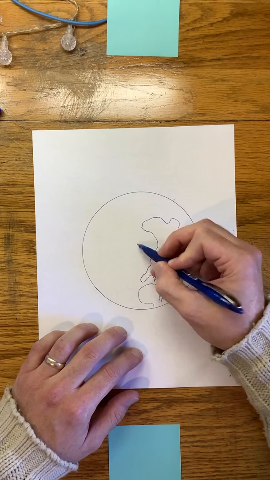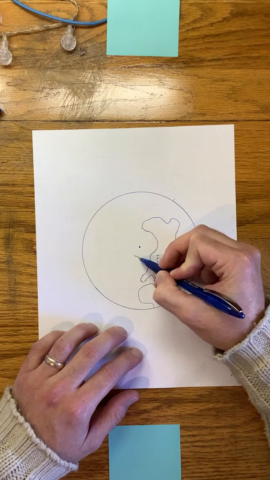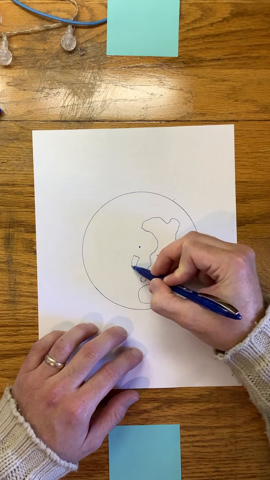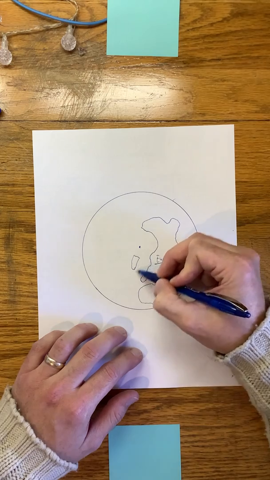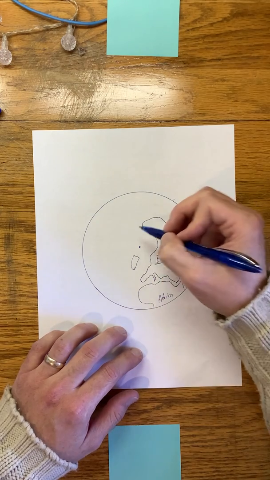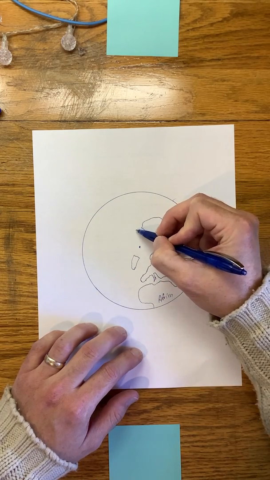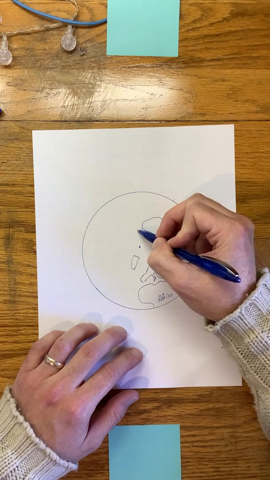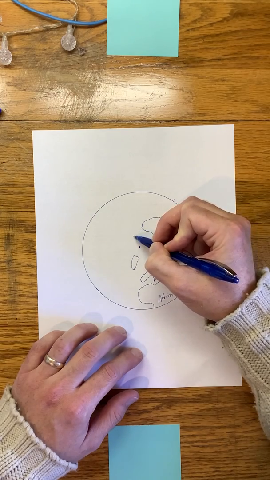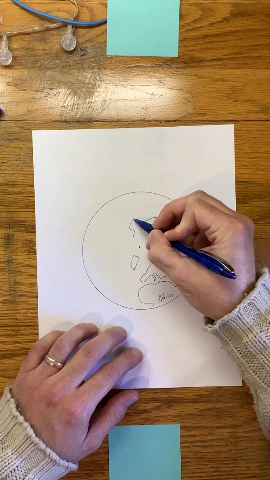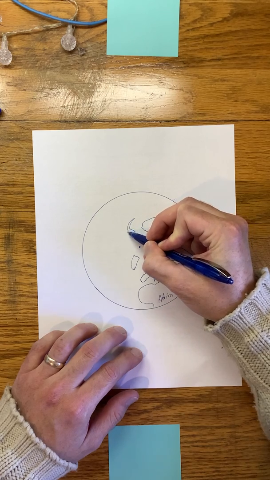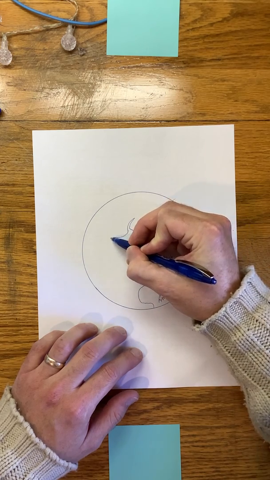Over here, closer to the middle, we're going to have Iceland or Greenland. I keep mixing those up. But the point is connecting to this one over here right above that line. You've got Alaska here. I'm just going to go off. It's got that little jutting out there. And then the Americas come out here.